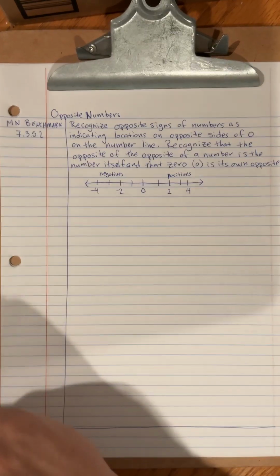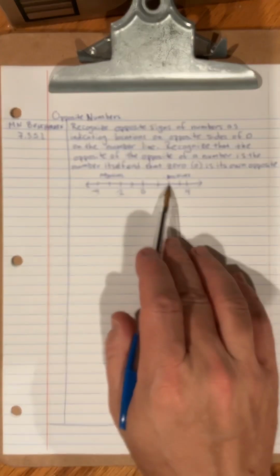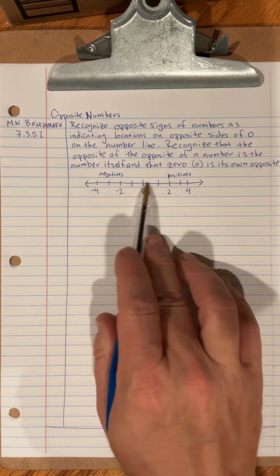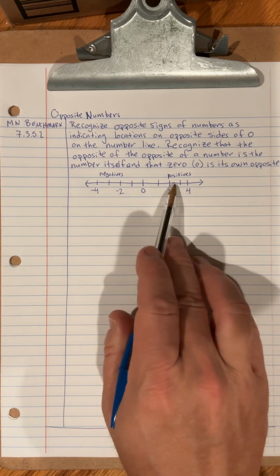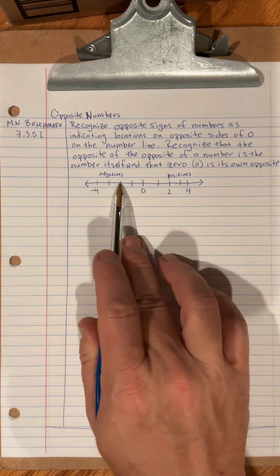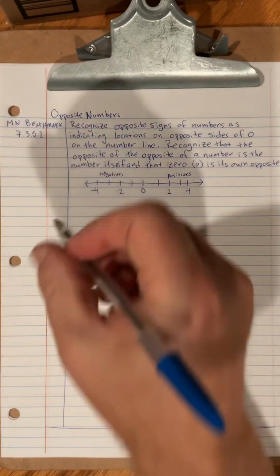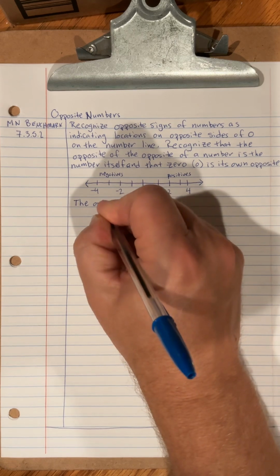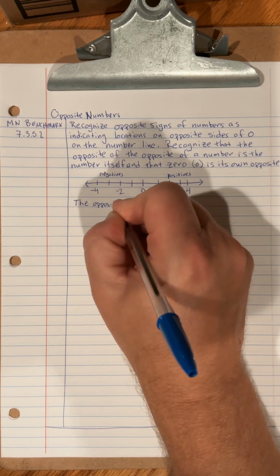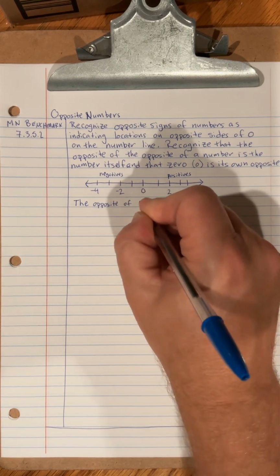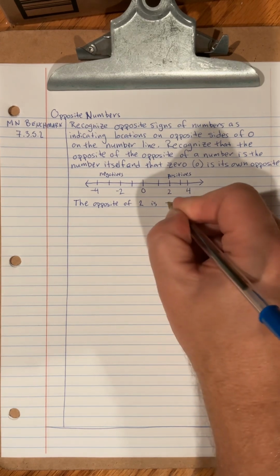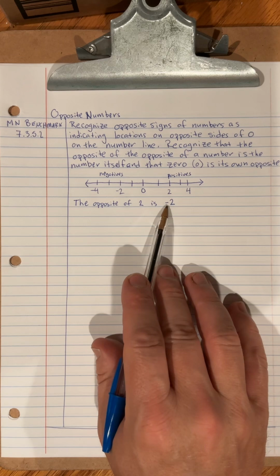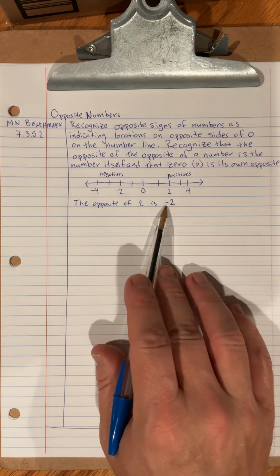If I look at the value of 2, the opposite of that is going to be the same distance from 0. As soon as I start hearing things like that, the same distance from 0, that's -2. So the opposite of 2 is -2.